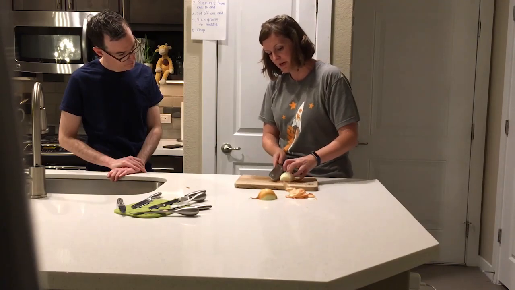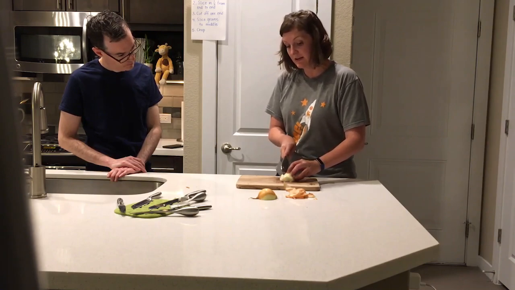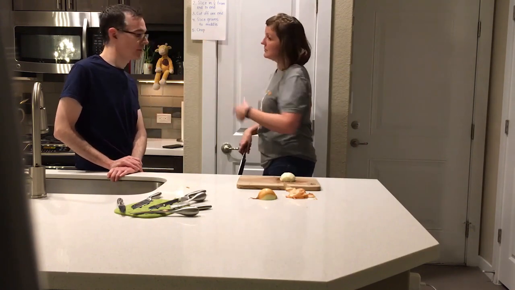I'm going to turn it around so I can cut the grains on this side of the onion. Now I don't cut off the end yet, because the end is holding all of those grains together. And now we're almost finished. The last thing we have to do is what?